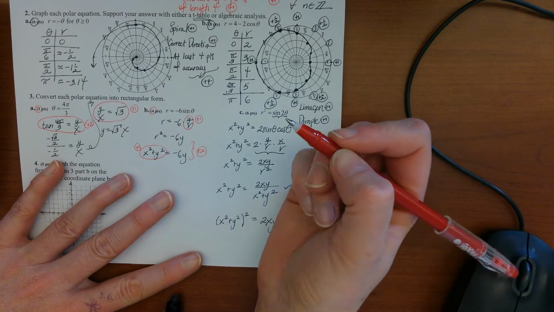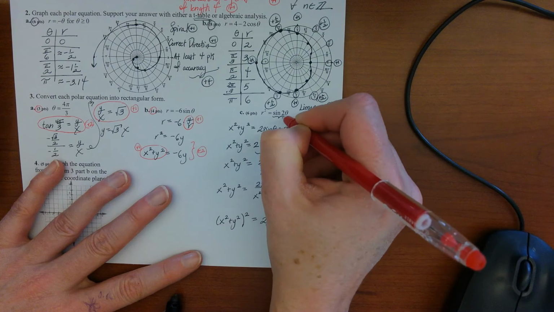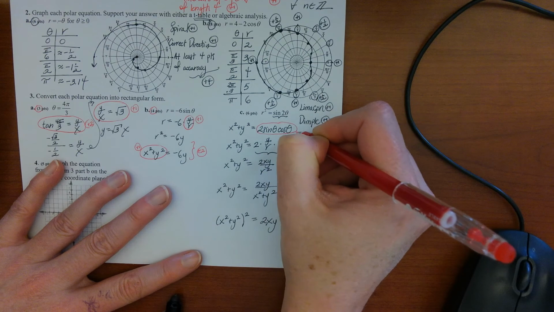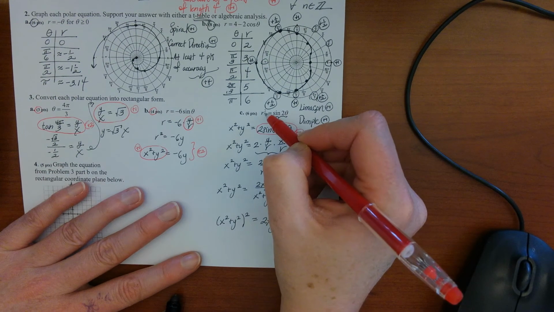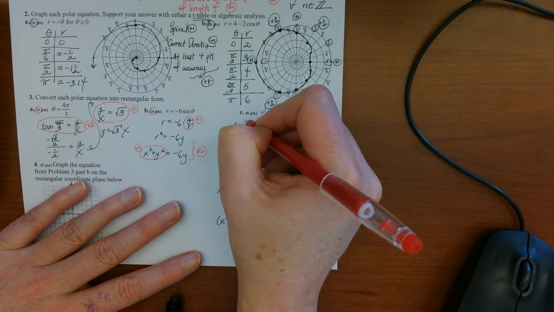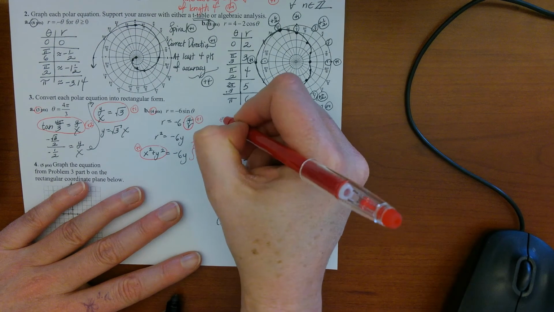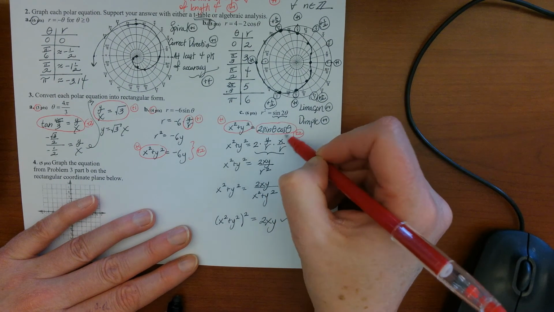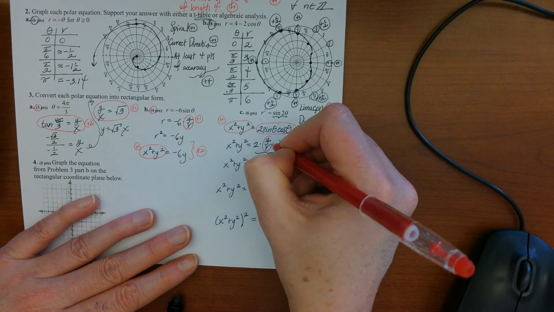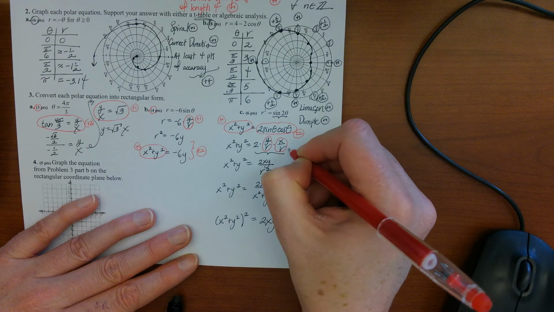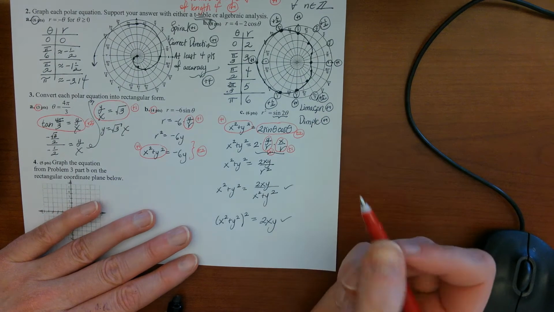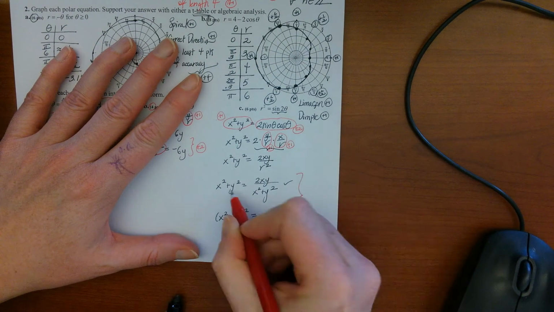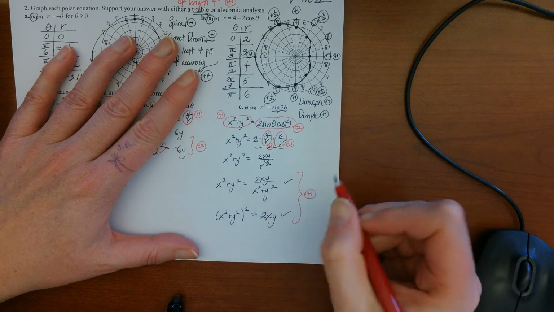Okay, so points for this one. You get 2 points for replacing sine of 2 theta with 2 sine theta cosine theta. You get 1 point for replacing r squared with x squared plus y squared. You get 1 point for replacing sine with y over r and cosine with x over r. So 1 point each. So 1, 2, 3, 4, 5. Oh, that's 5 points already. Wow. Okay. And then the last point is for getting to one of these two answers here at the end.